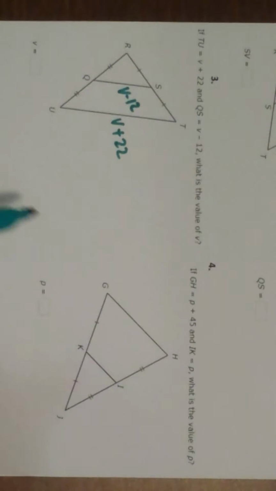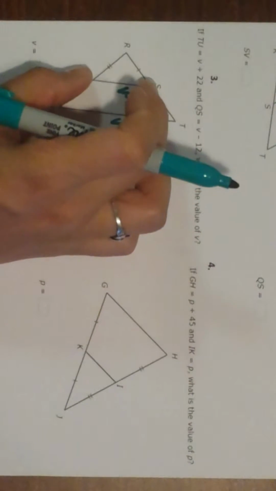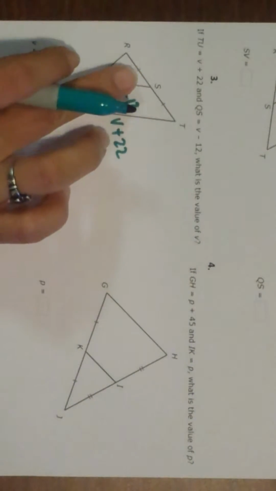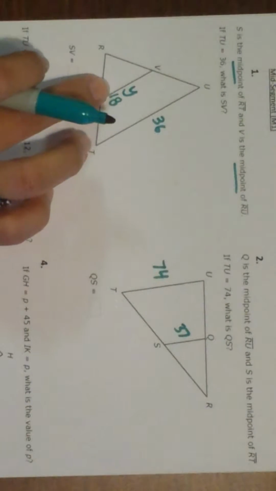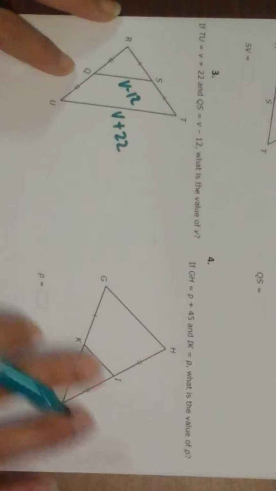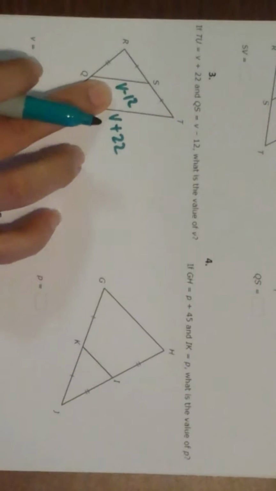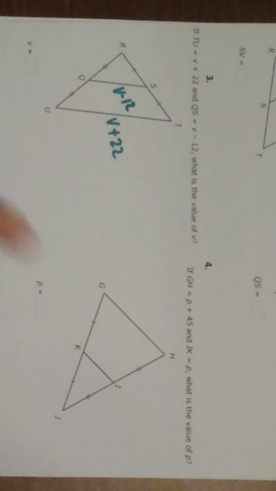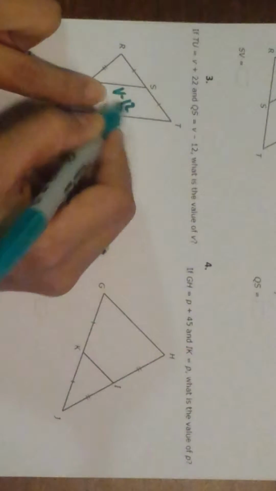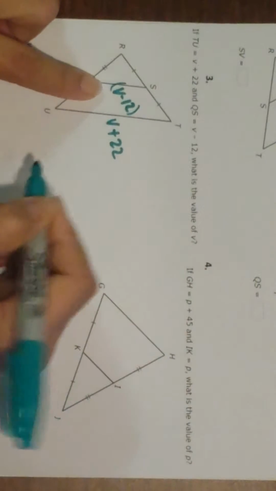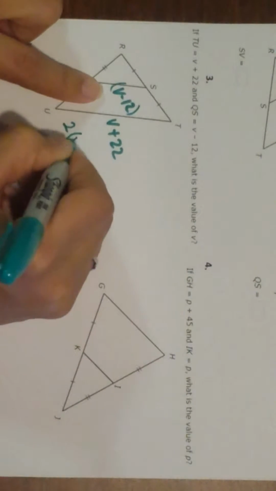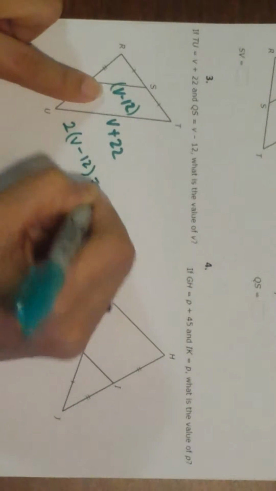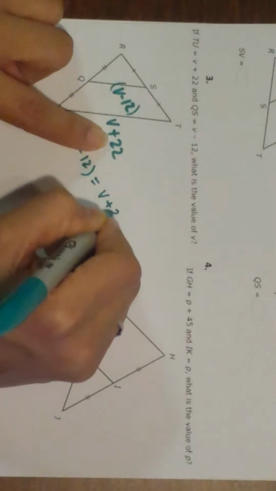All right, so remember from before, if I multiply whatever number this is by 2, I get this number. So in the same thing, when you're looking at variables, whatever this is, if I multiply by 2, I'm going to get this number. So I'm going to multiply this whole thing by 2. So 2 times V minus 12 is going to give me this number here.